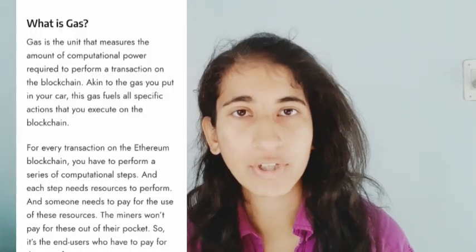What it is. So gas is a unit that measures the amount of computational power required to perform a transaction on the blockchain. NFTs, non-fungible tokens, are actually a place on the blockchain. It's quite simple. Now it could be more elaborate, but I'm not going to go into the coding stuff. I'm going to talk about it from a layman's perspective to actually understand it. So the NFT is there on the blockchain.